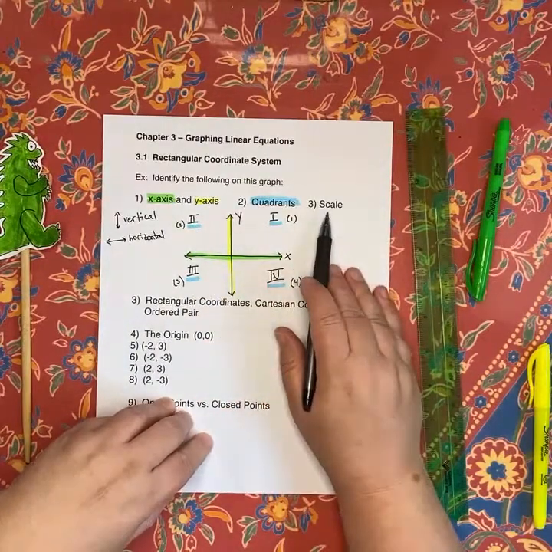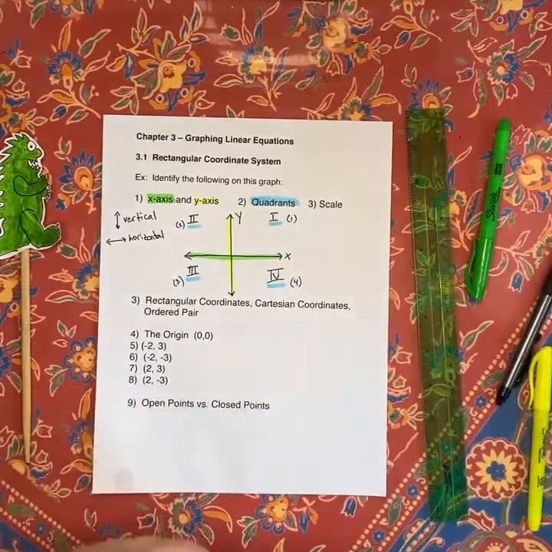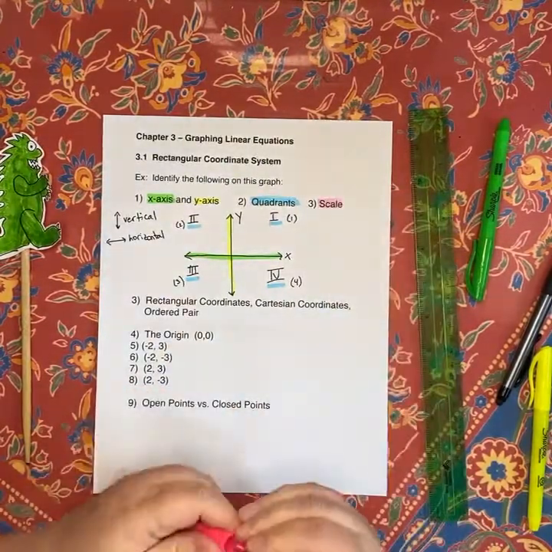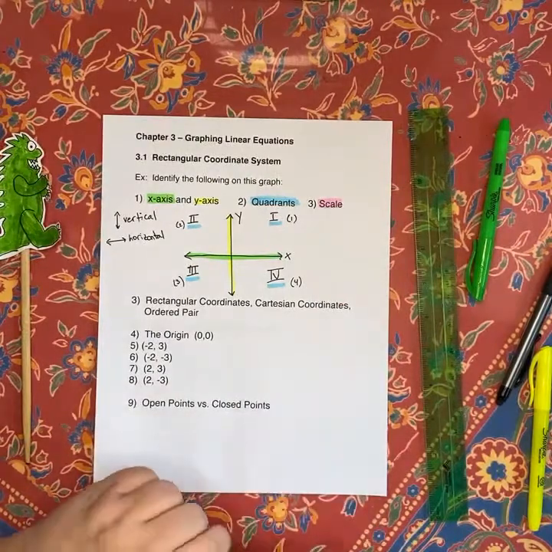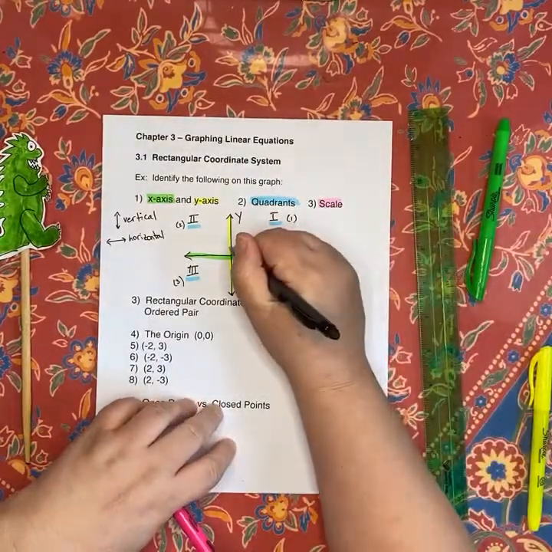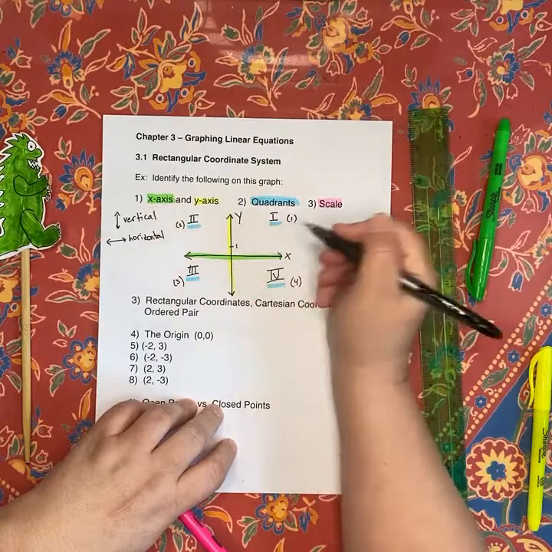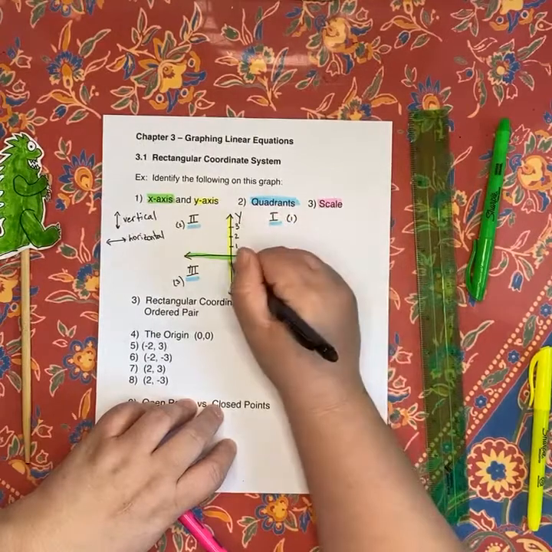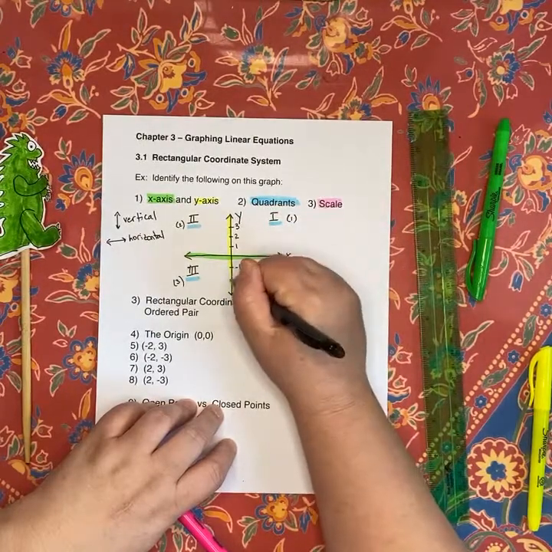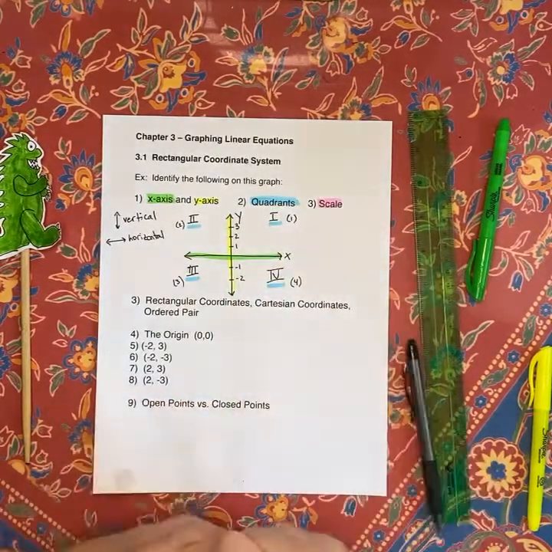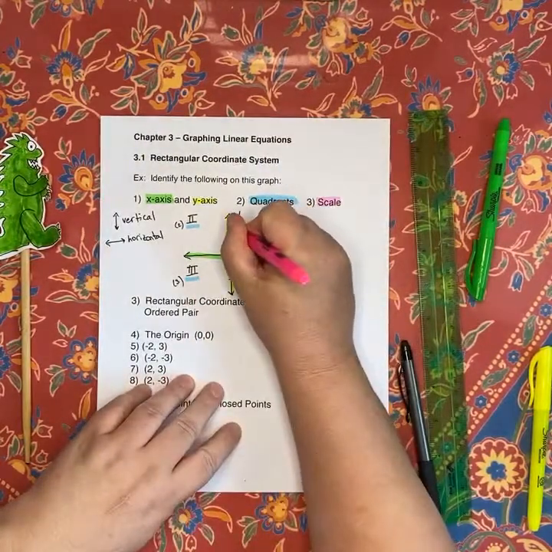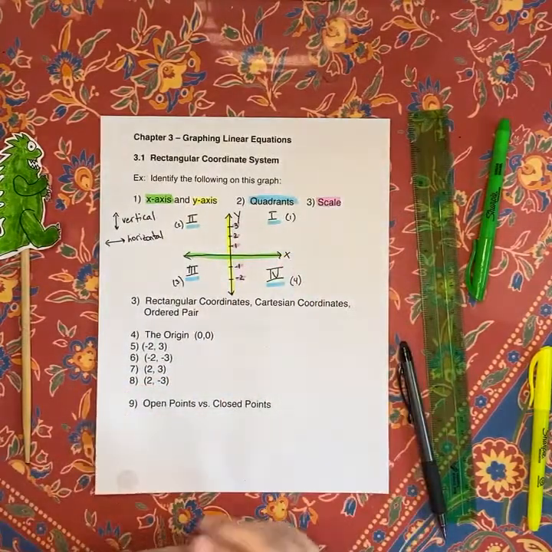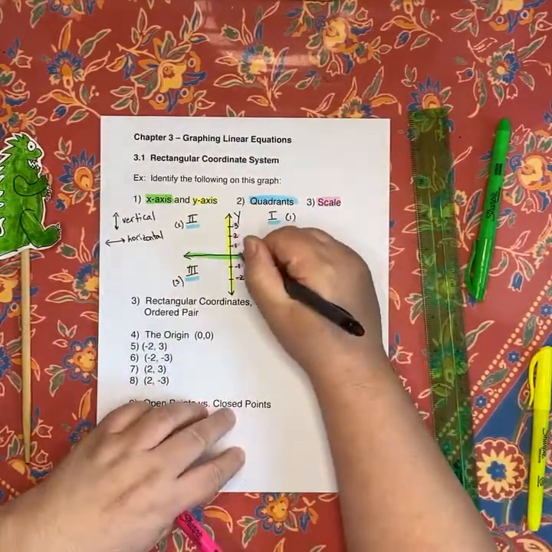And then there's something called scale. Scale is the difference between science and marketing. That is when I write, I'll let that be 1, and I'll let that be 2, and I'll let that be 3, and then that'll be -1, -2, and so on. That's what I mean by scale. Each of these numbers is part of the scale of the graph. Same thing on the x-axis.